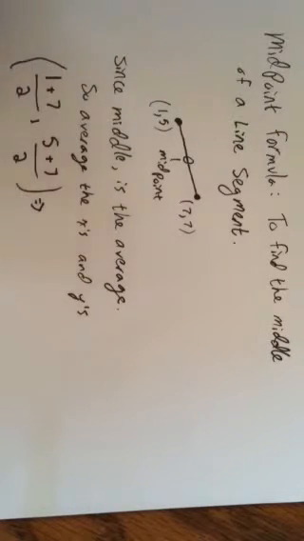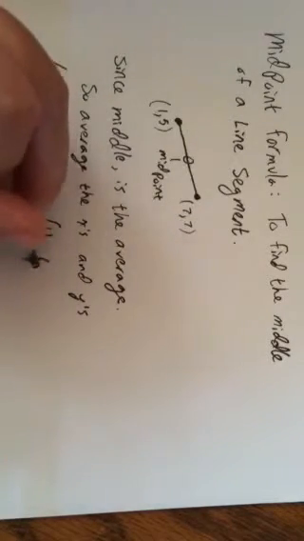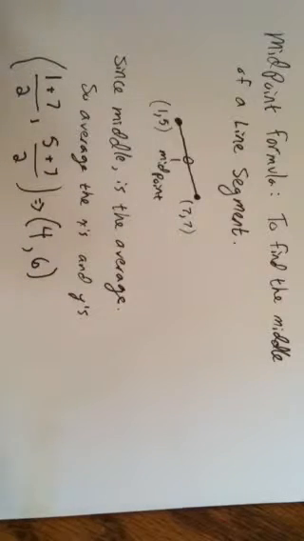So if I actually simplify, 1 plus 7 is 8 over 2, or 4. 5 plus 7 is 12 over 2, or 6. So my midpoint should be (4, 6). I can probably write this in a more standardized form.